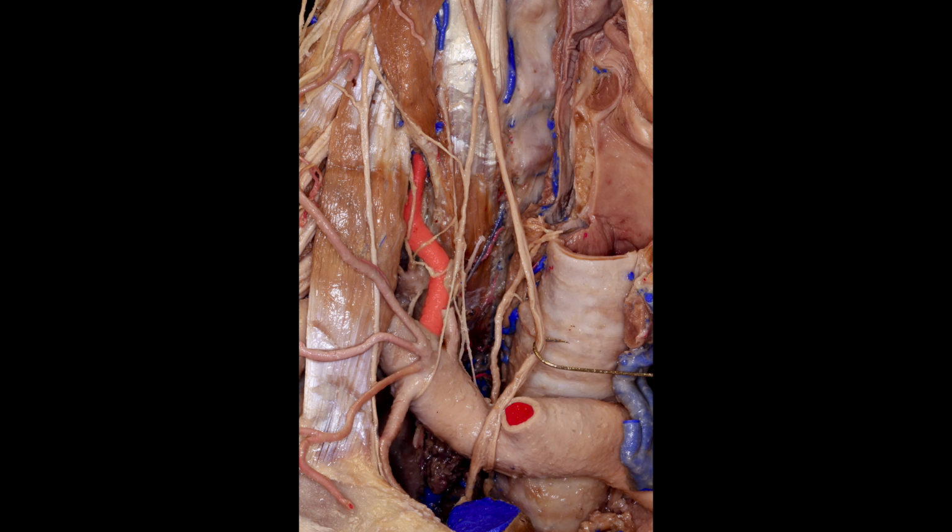So the V1 segment of the vertebral artery, before usually entering the sixth transverse foramen, can be encountered in a triangle called the scalenovertebral triangle, between the anterior scalenus muscle and the longus colli and longus capitis muscle.